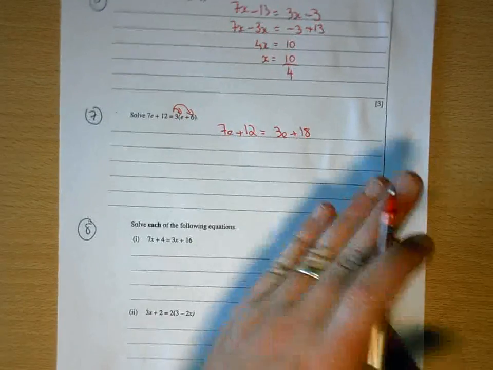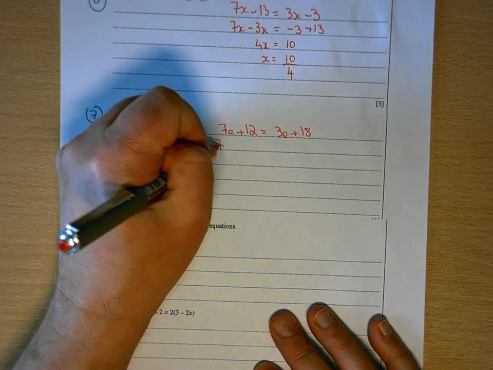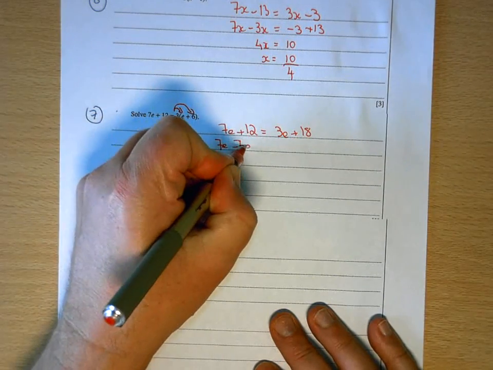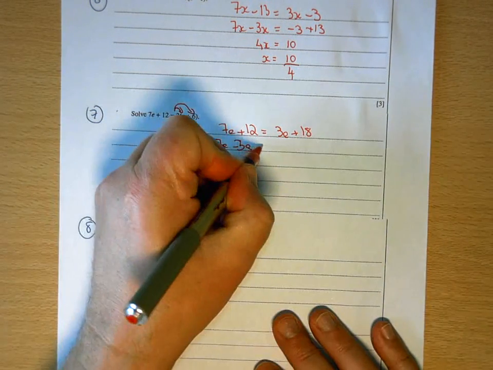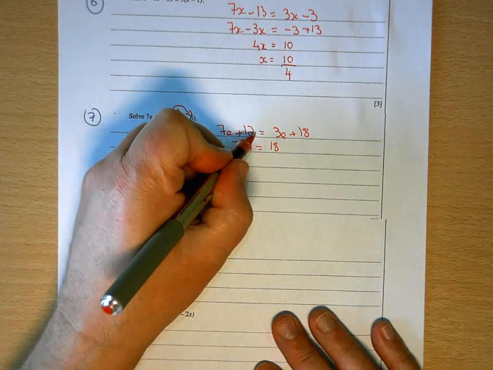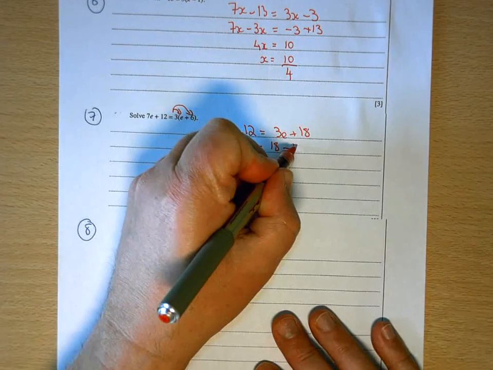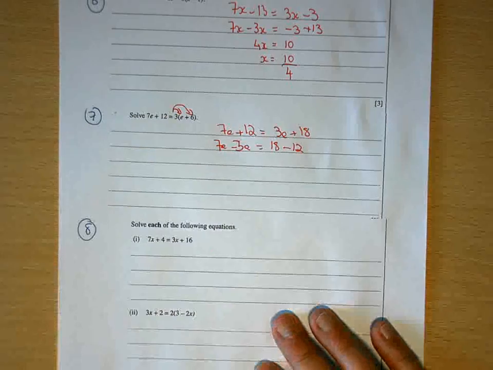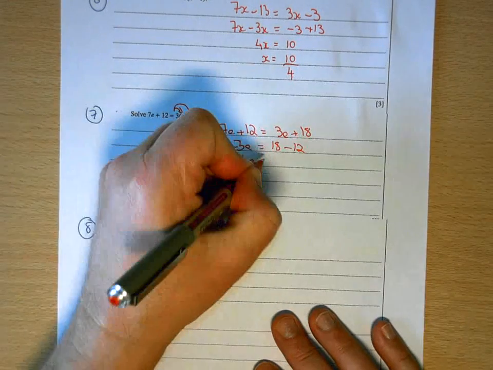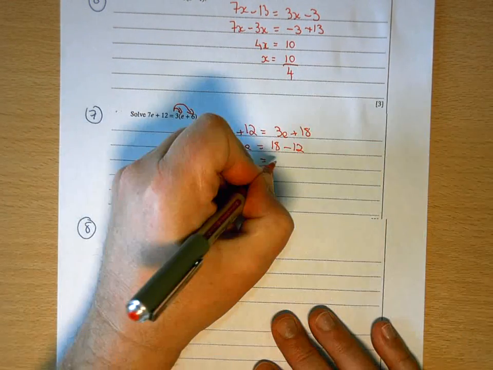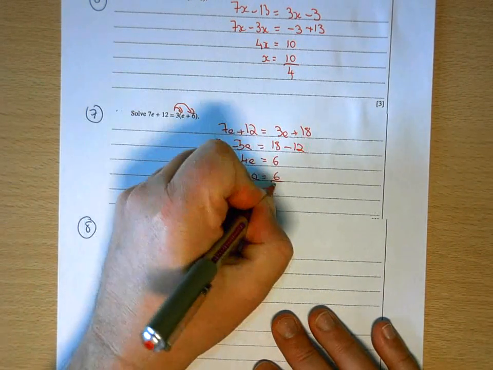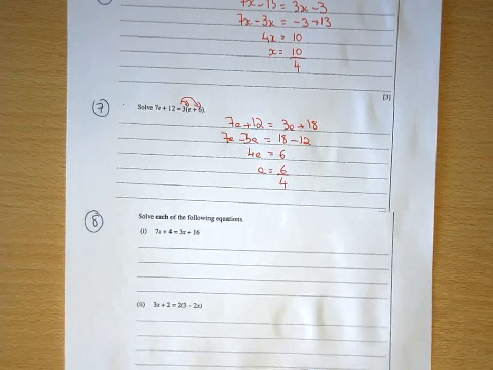Get all the e's on the left hand side. We got 7e, that's positive, so it's going to become negative. That 18 is in the right place, so it just stays there as 18 or plus 18, and this plus 12 is going to become negative 12 on the other side. Do your tidying up. 7 take away 3 is 4e, 18 take away 12 is 6, so e is going to be 6, and we're going to divide by 4.